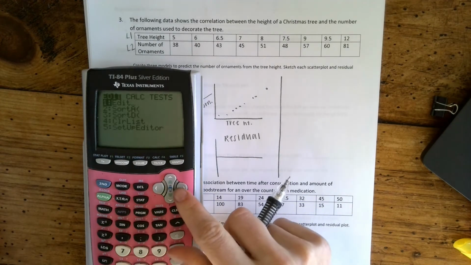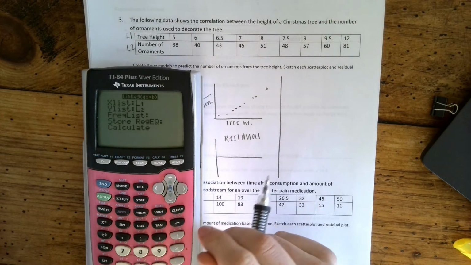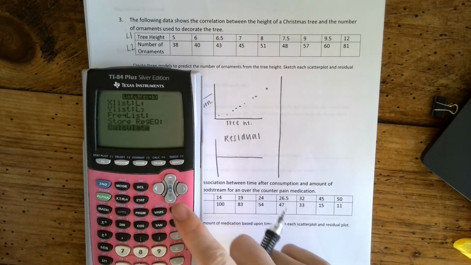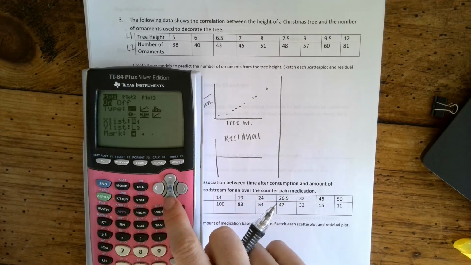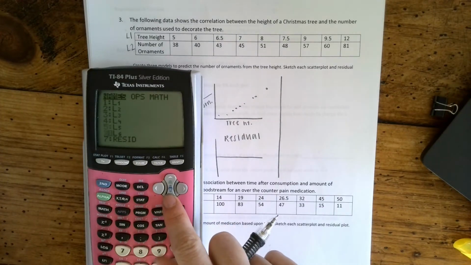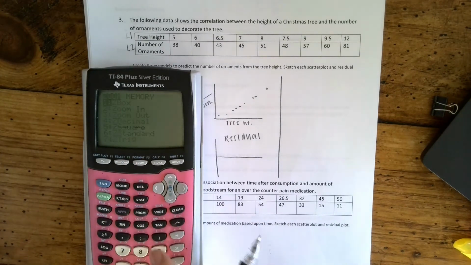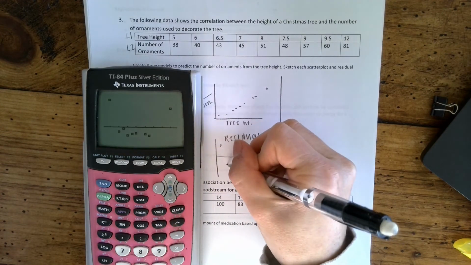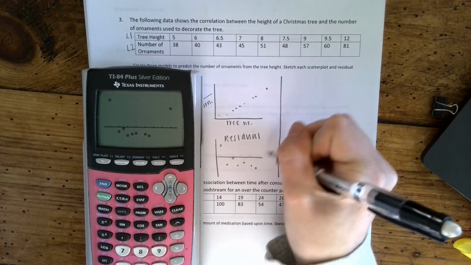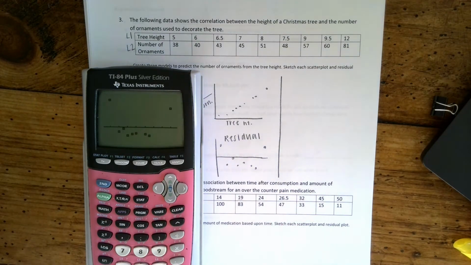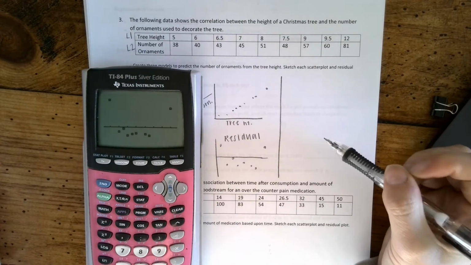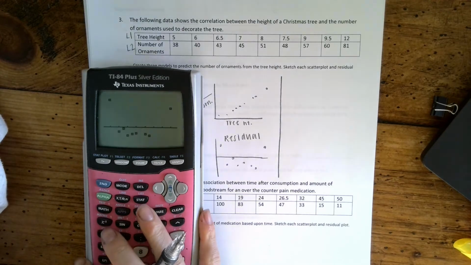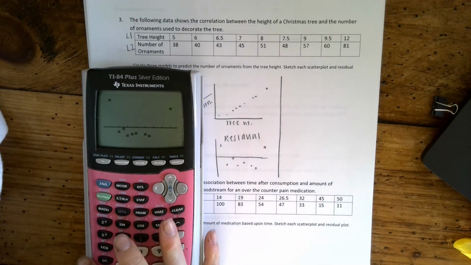Again, before I make the residual, I do need to run my linear regression. I'm now pulling data from L1 and L3. Now I can go to my stat plot, change this to residual. So although my scatter plot looked a little bit more straight, my residual plot is still giving me some patterns. So hopefully I can find another model that's a little bit better. It's not a terrible residual plot, but I'd like it to be a little bit stronger.